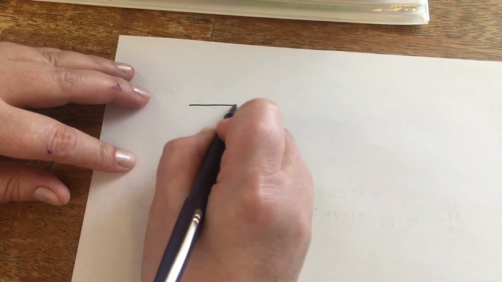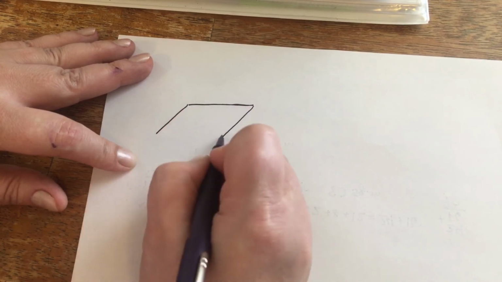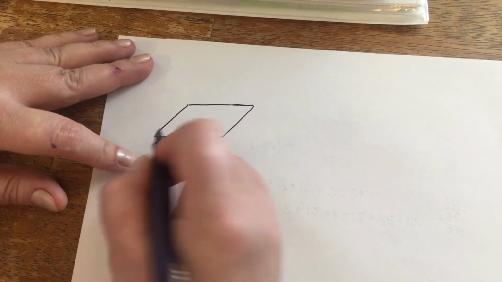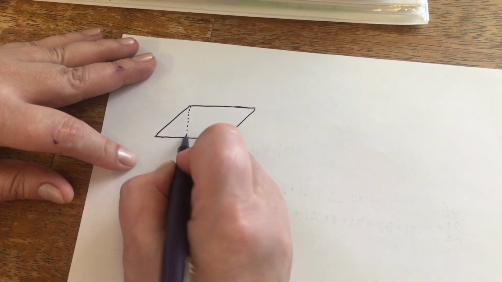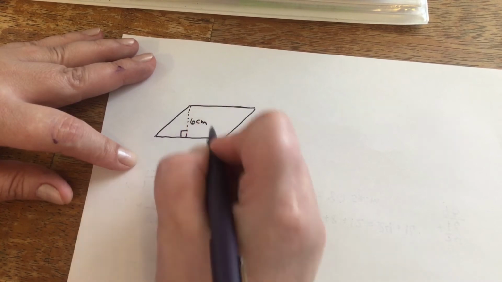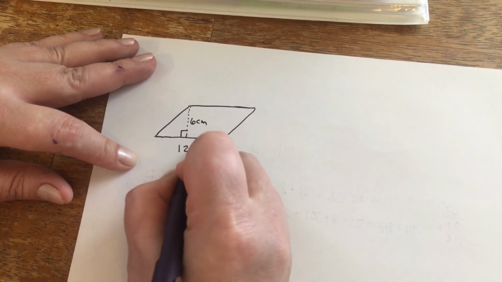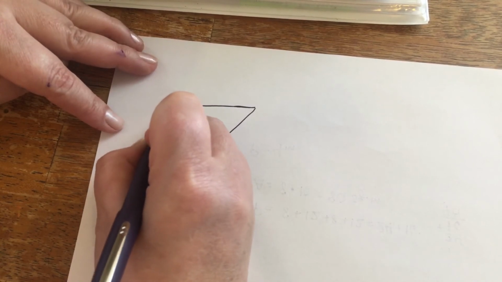So we have this parallelogram. The height, this is the dash mark, so you know it's the height, a perfect square, is 6 centimeters. The base is 12 centimeters, and one of the sides is 9 centimeters.